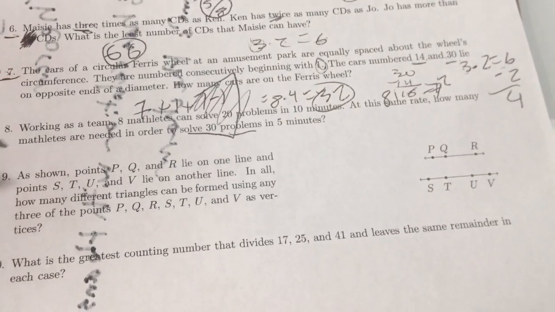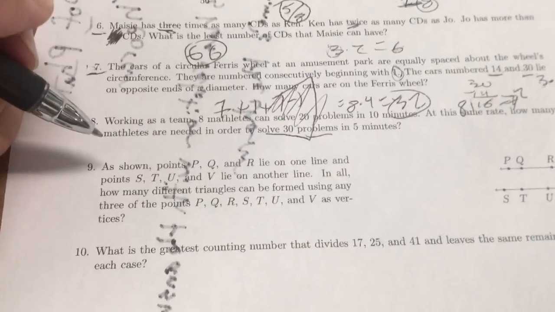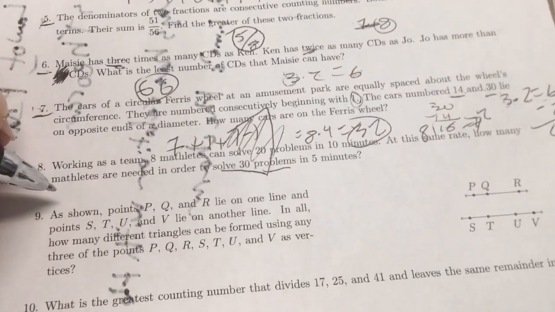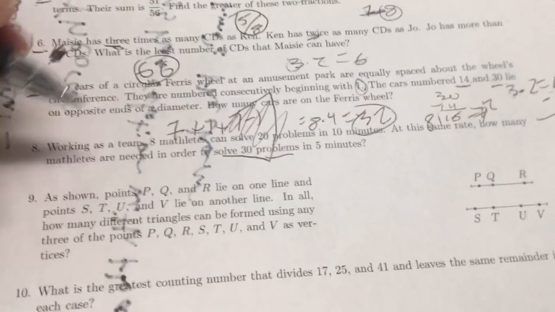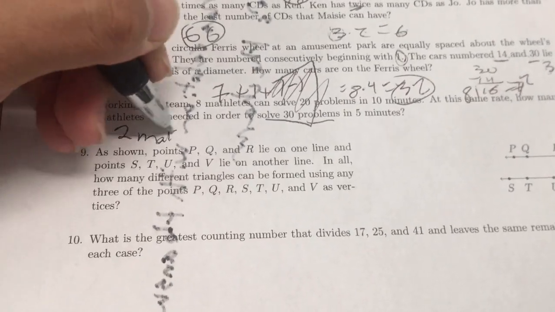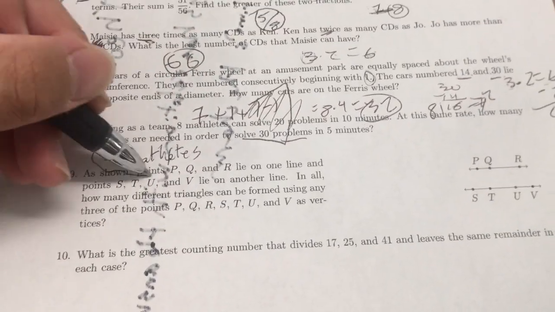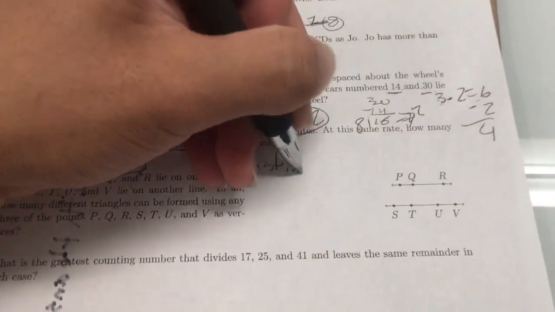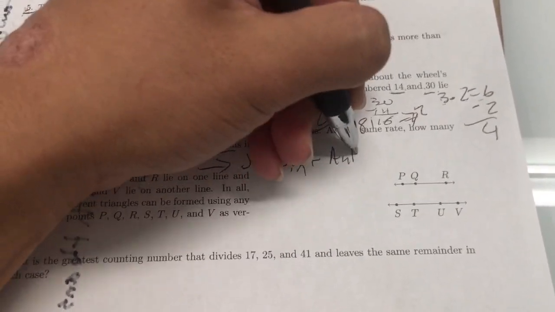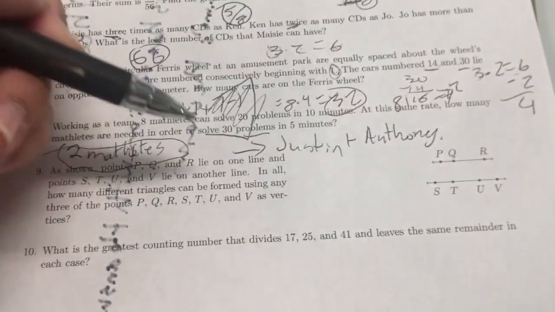Working as a team, 8 mathletes can solve 20 problems in 10 minutes. How many mathletes are needed to solve 30 problems? So this problem is a trick problem. First, you look at it, then you realize how many mathletes are needed. That's a trick problem. You only need 2 mathletes. And you're like, huh? How is that the answer? And my reasoning is this. We only need Justin and Anthony. You don't even need the first law of Phat. This question is so easy.